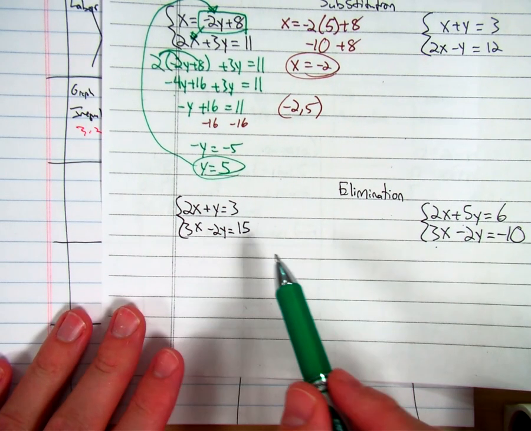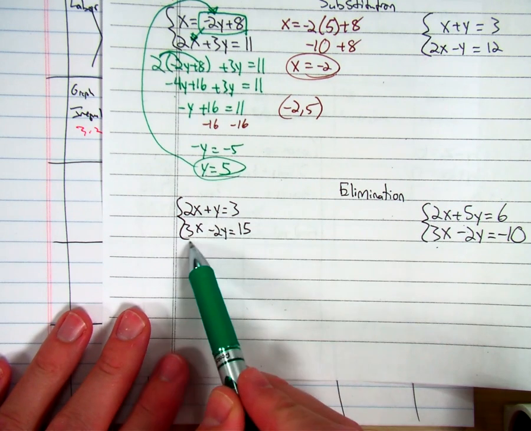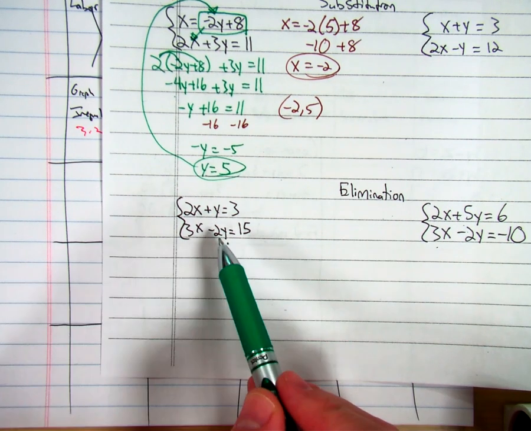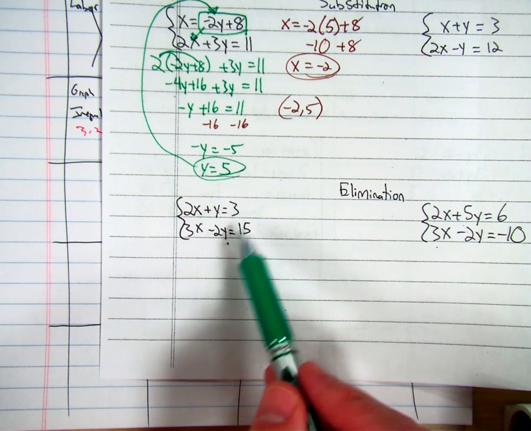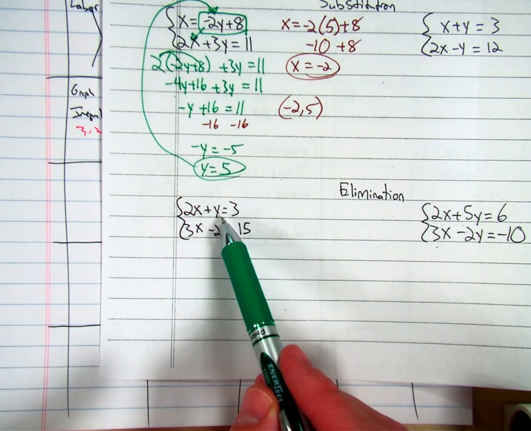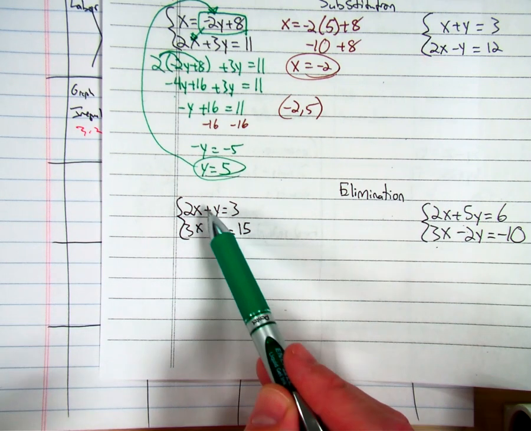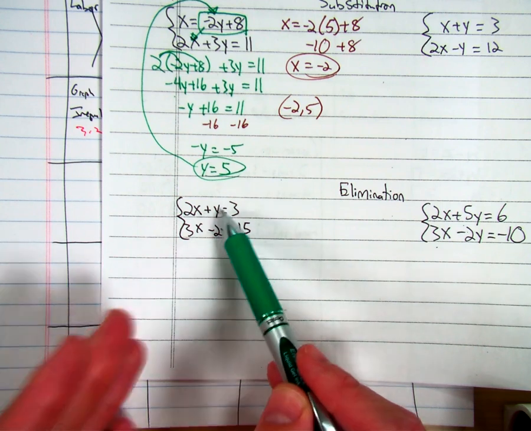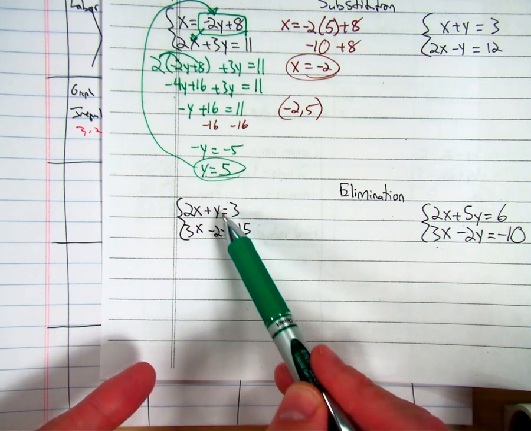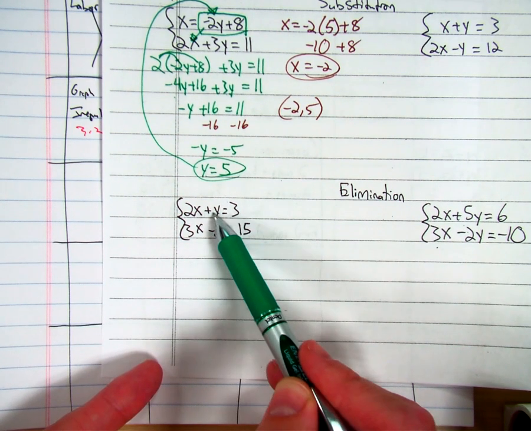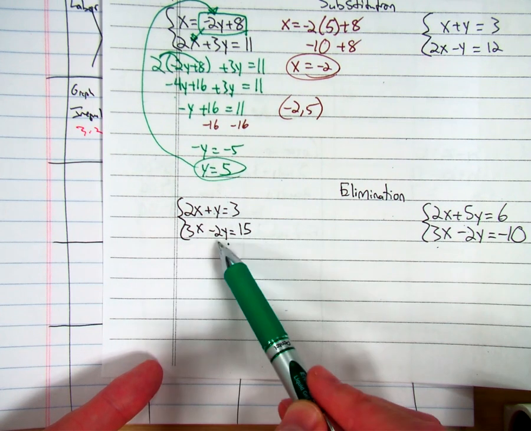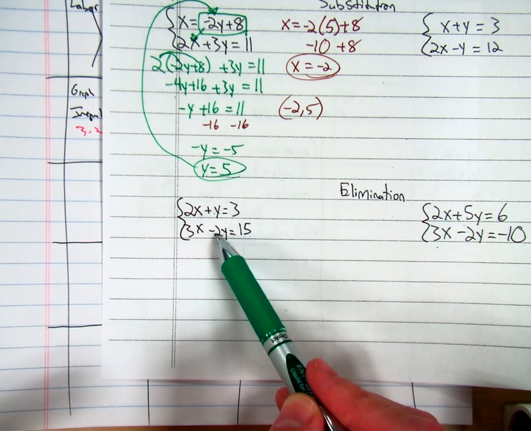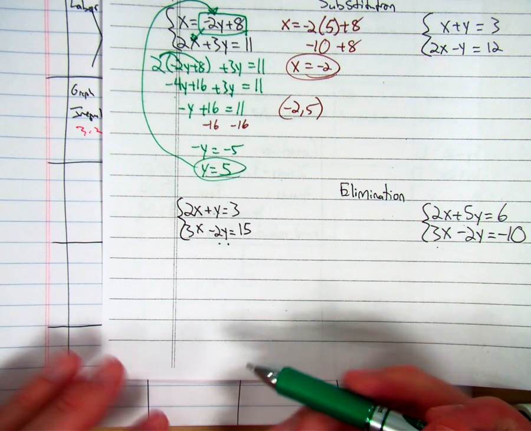Okay, 2x plus y, 3x minus 2y. There's no wrong one to cancel out, but it's easiest, I think, to cancel out the y's, partly because one's plus, one's minus, and partly because we have a single y. So I can just look at this and multiply that whole row by that number, opposite sign, so that it matches and cancels out.